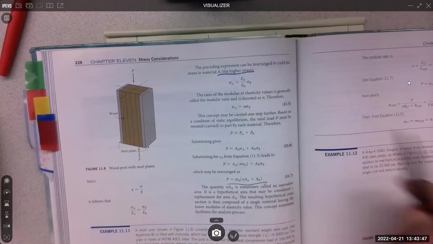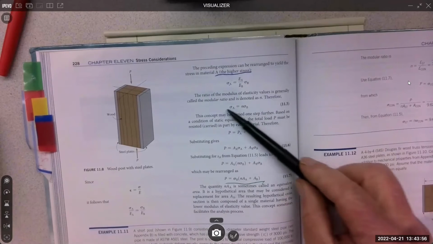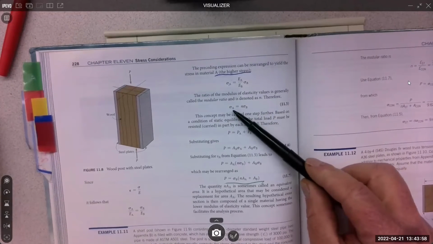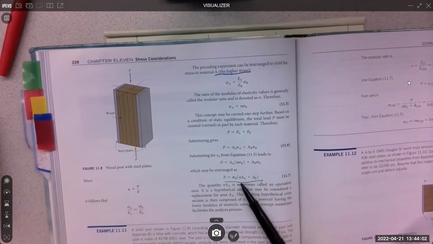It doesn't really help you with the load, but it does help if you want to know how much stress is in the steel or how much stress is in the wood. This will get it to you. If you want to know the load on the column, the other equation will do it for you.